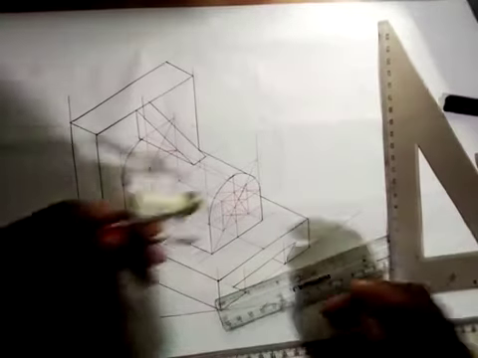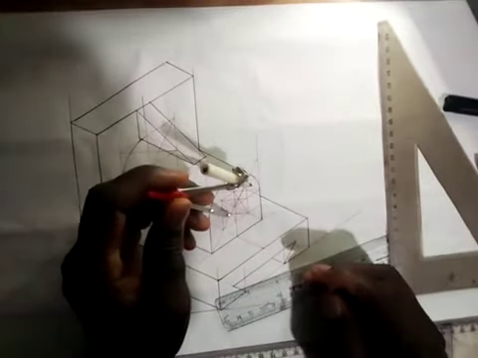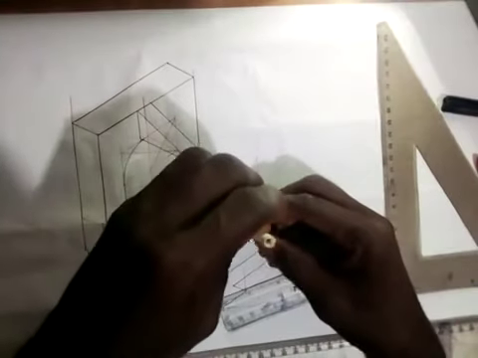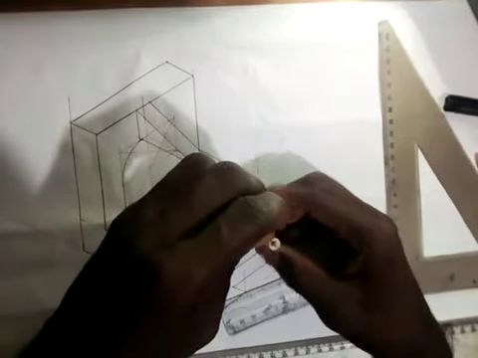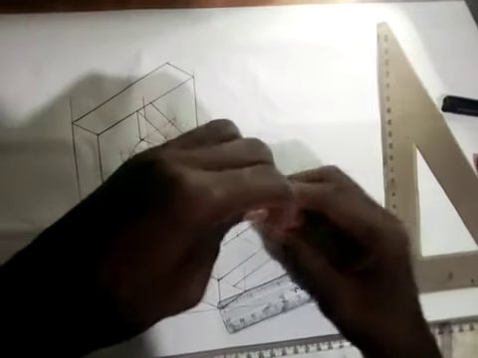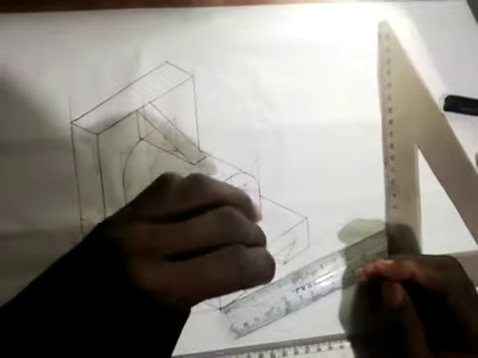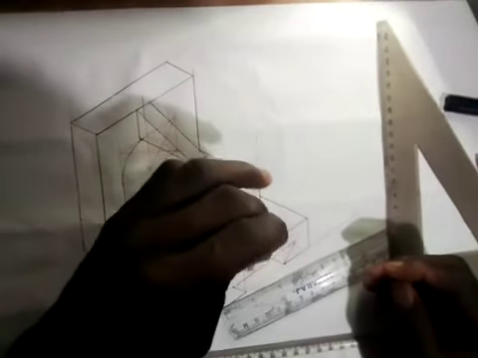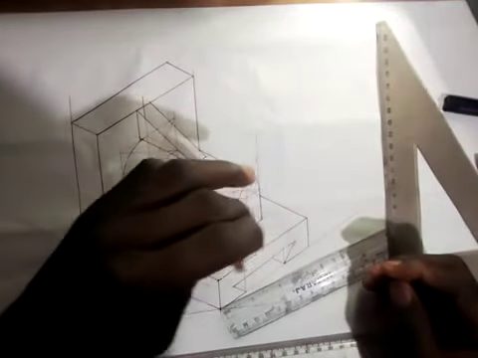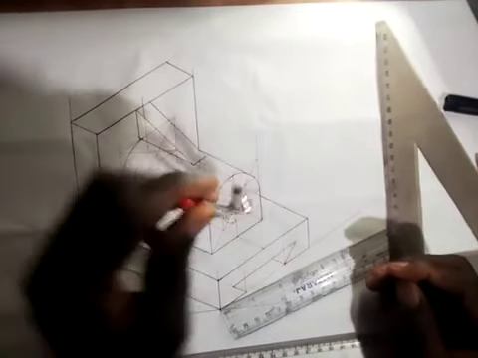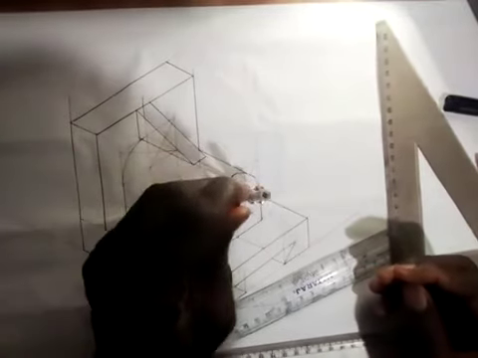So you need to watch the video. Just put the pinpoint of your compass here at this point. Extend to this point here. So check. Okay. So I will produce an arc here like this. Okay. And I'll put it here.